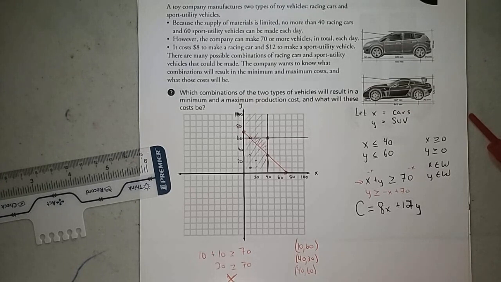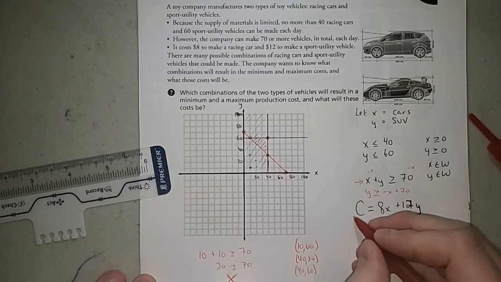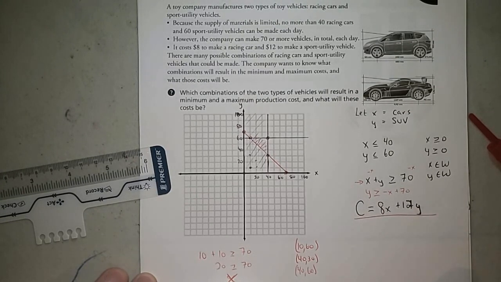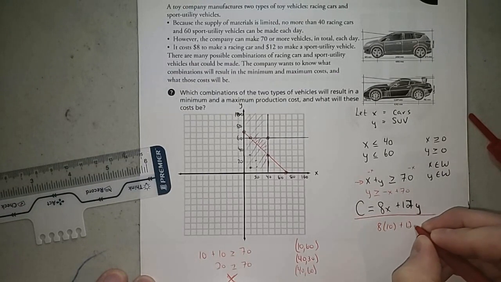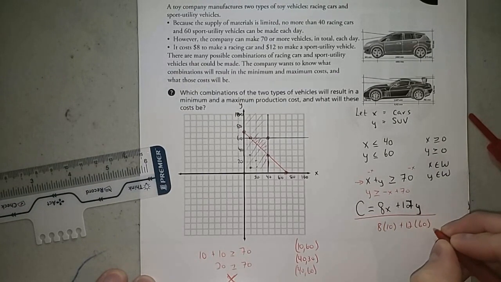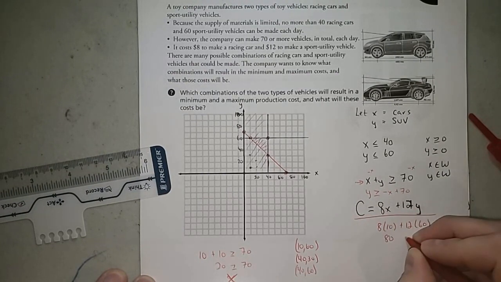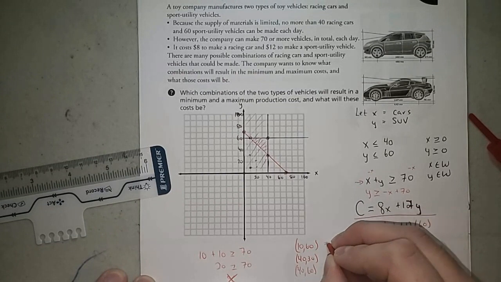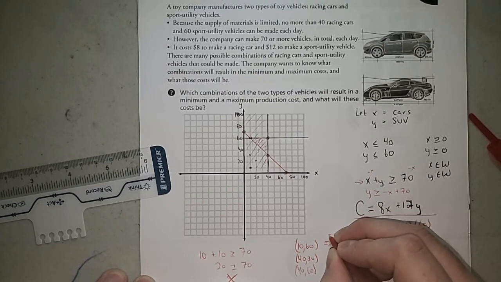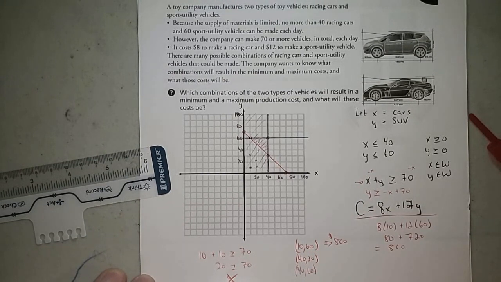So let's plug those values in to our cost equation right here and see what we get. So the first one, we have 8 times 10 plus 12 times 60. So we have 80 plus 720 is equal to 800. So that combination will cost 800.